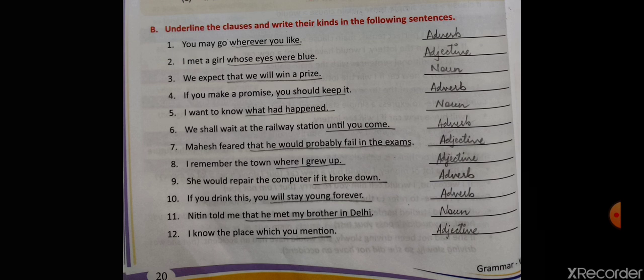I remember the town where I grew up. So where I grew up is the clause, and it is an adjective clause. We would repair the computer if it broke down. So it is an adverb clause, if it broke down. If you drink this, you will stay young forever. So if you drink this is the clause, and it is an adverb clause.